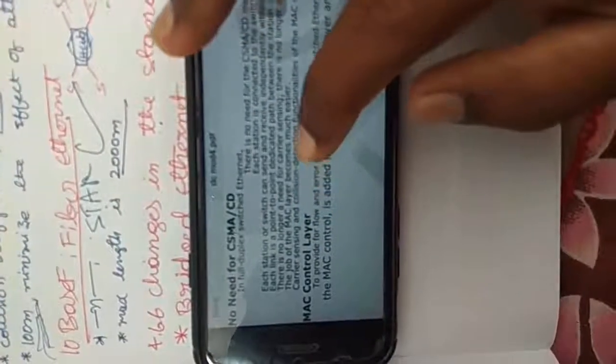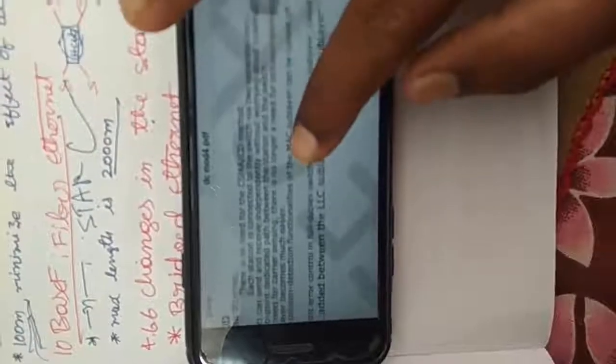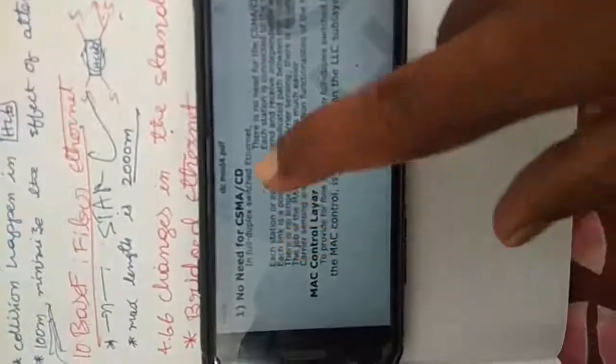Means the carrier sense and collision detection functions in the MAC sublayer will be turned off, because there is no collision happening, because immediate receiving and sending is happening in this full duplex mode.